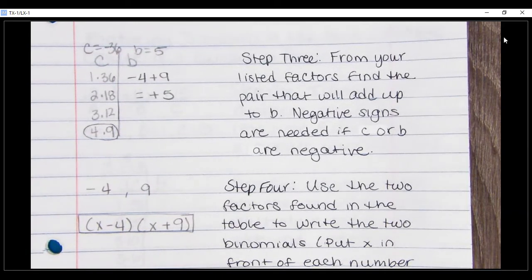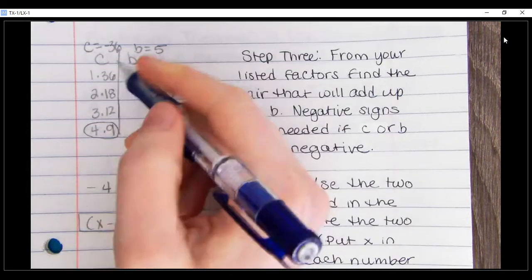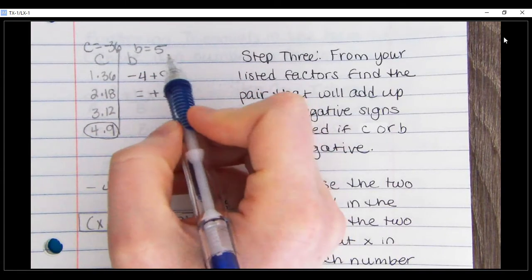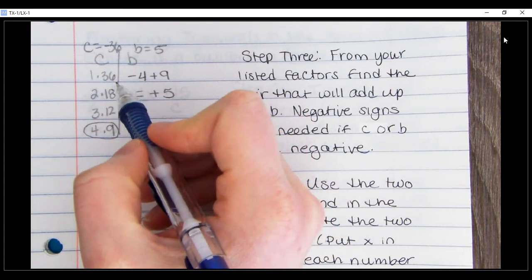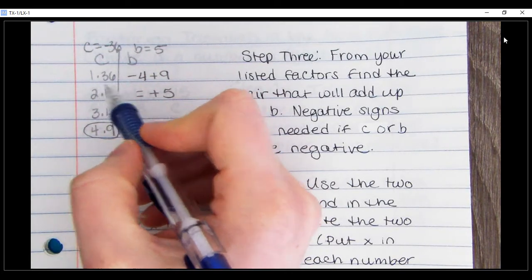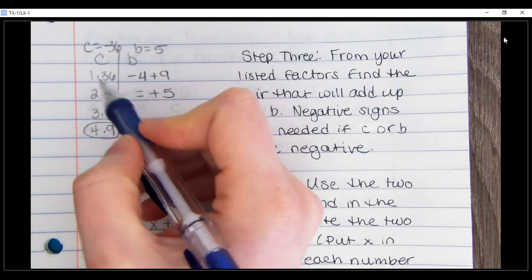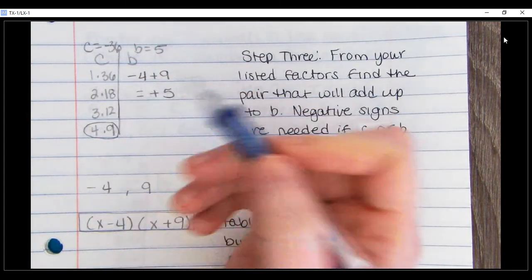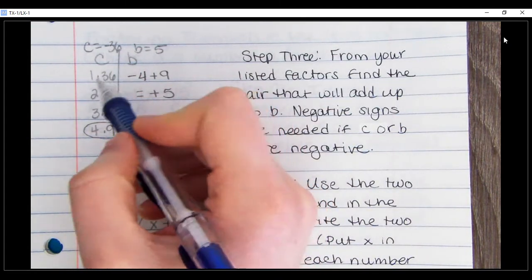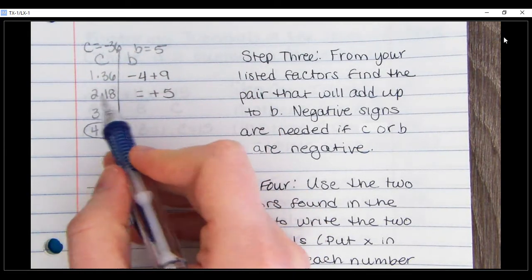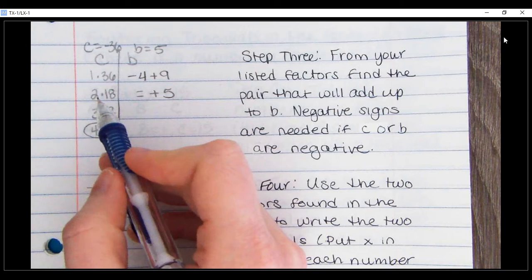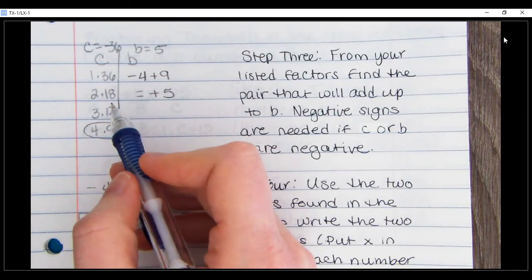Step 3, from your listed factors, find the pair that will add up to b. So negative signs are needed if c or b are negative. So we have a c that's negative 36. And we want to find which set of these factors equals 5. Now, 1 plus 36 is not going to equal 5. And if we even put subtraction problems in it, or negative signs in it, negative 1 plus 36 is still not equal to 5. And you can switch it around, but either way, it's not equal to 5. 2 and 18, again, adding them won't equal 5. Putting negatives in there won't equal 5.